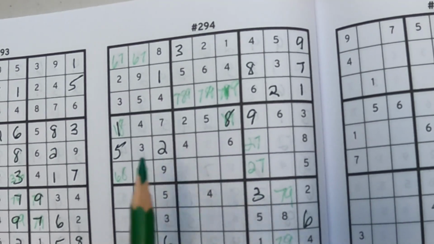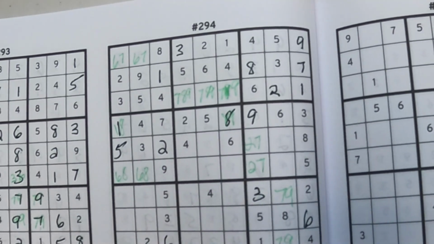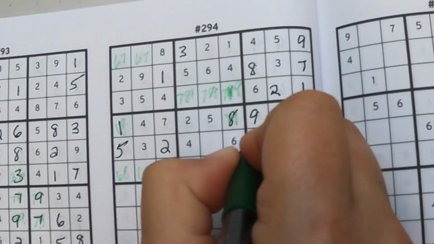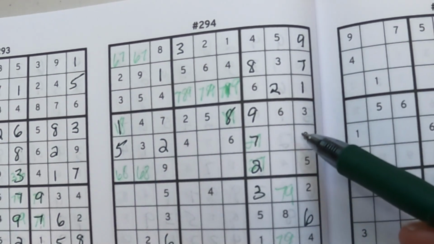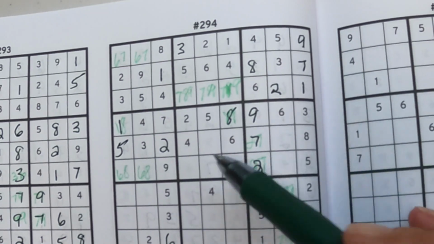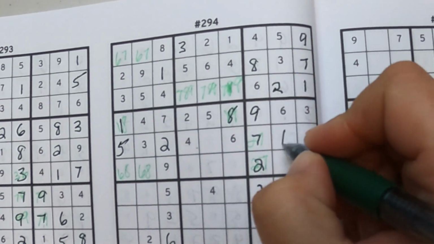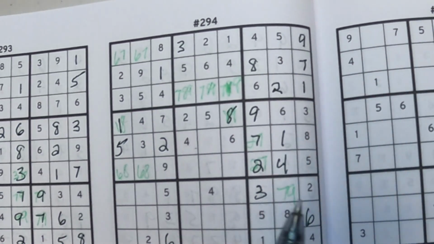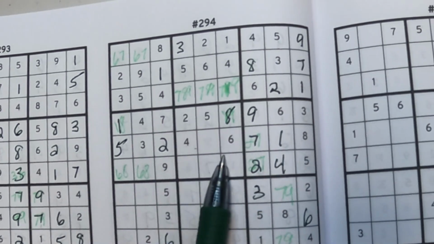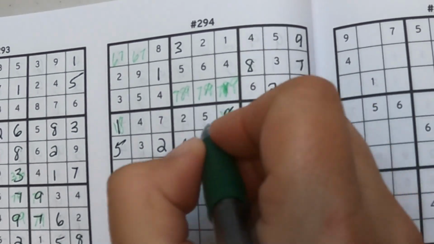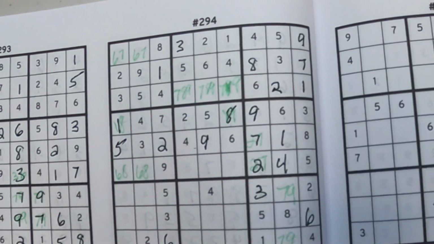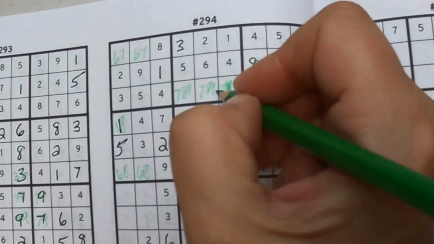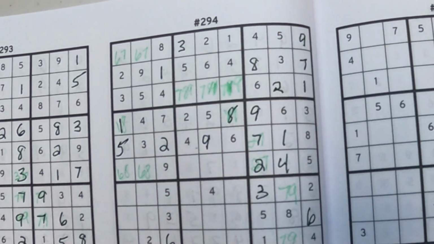For this row up, we've got our 2 there now. So that makes this our 7, 2. So for this box, we're missing 1 and 4. We've got a 4 here. So 1, 4. For this row now, we're missing a 9. We can get rid of this 9 here.